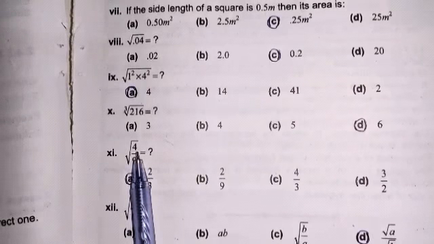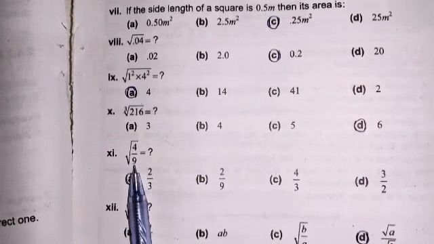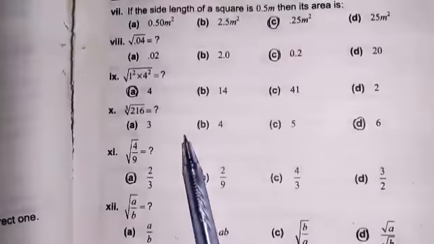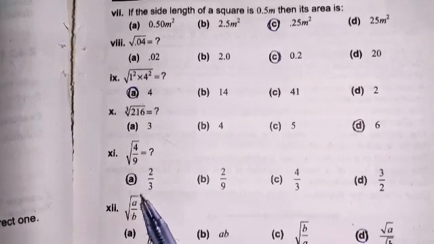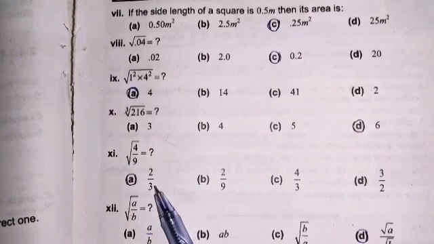Our next statement is square root of 4/9. It means we will take the square root of 4 as well as the square root of 9. When we take the square root of 4 we get 2, and when we take the square root of 9 we get 3. So option A is correct, 2/3.